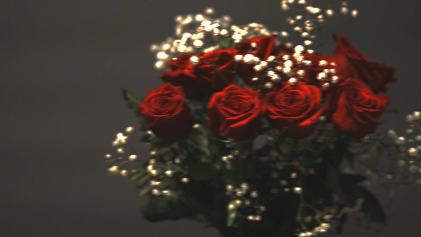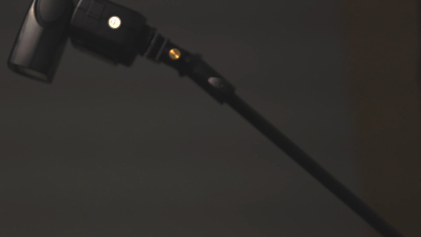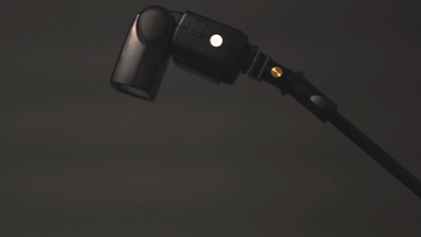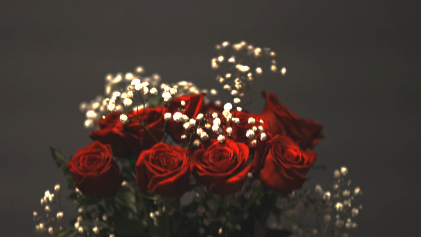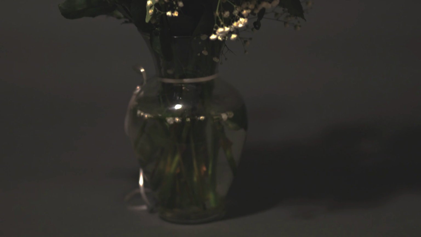Okay, so here is my slave A to the left side, here is my slave B, and here is my slave C. In manual settings on the trigger, all those will control when I take a photo of these flowers.